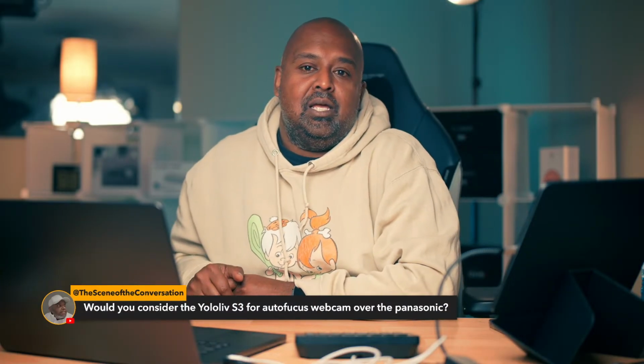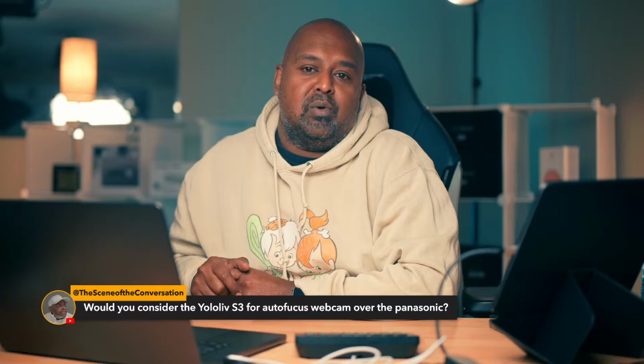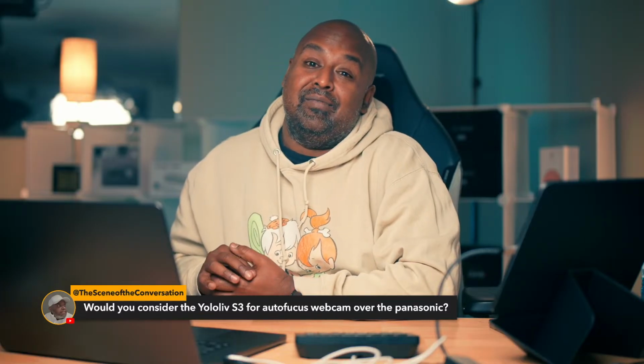Yeah, 2 terabytes is like an hour and 43 minutes, which is insanely bad. Would you consider the YOLO Live S3 for autofocus webcam over the Panasonic? I can't comment on that because I've never used it.